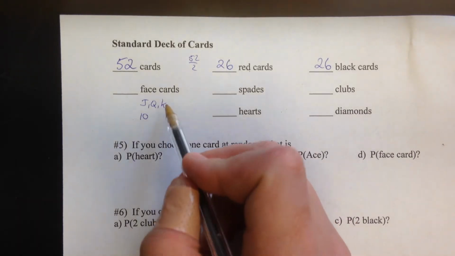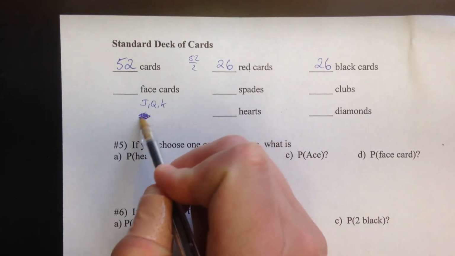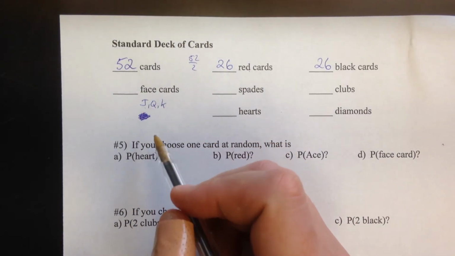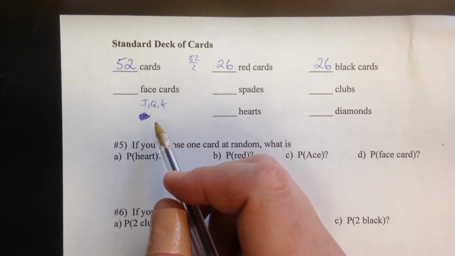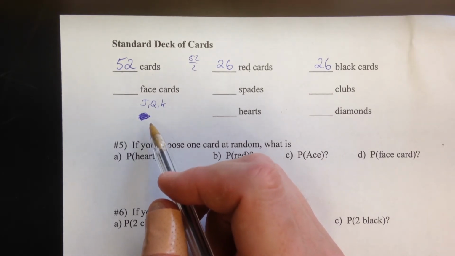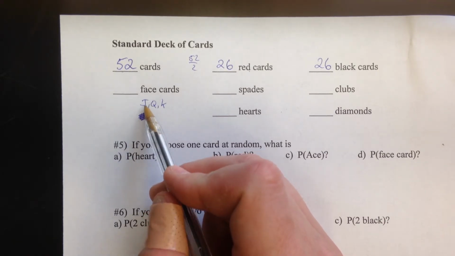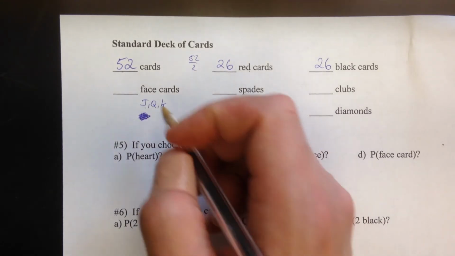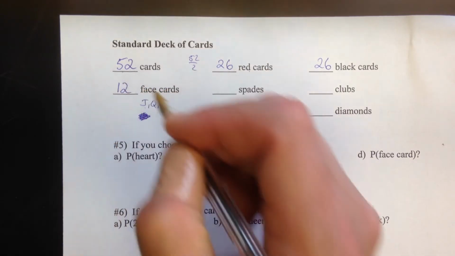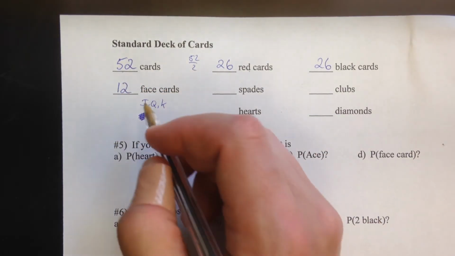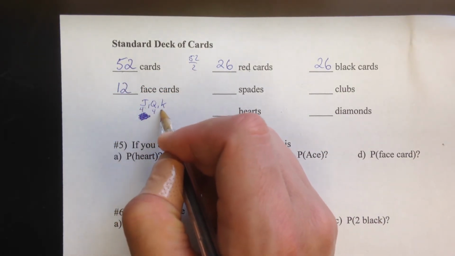So for face cards, well, actually, let's not put the tens in yet. Let's not worry about tens. Jack, queens, king. Every type of card numerically, ace, 2, 3, 4, 5, 6, 7, 8, 9, 10, jack, queen, king, there are 4 of each type of card. So for face cards, you have 12. 4 jacks, 4 queens, 4 kings.